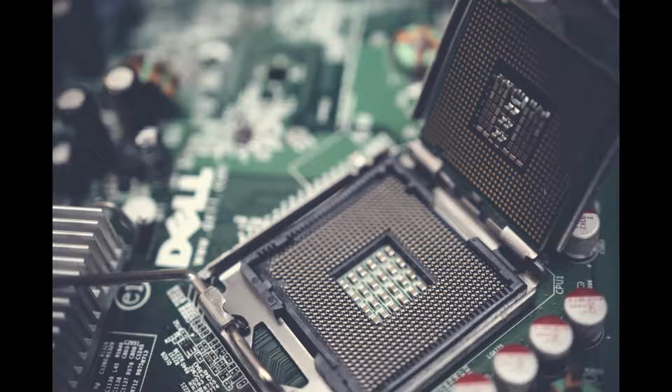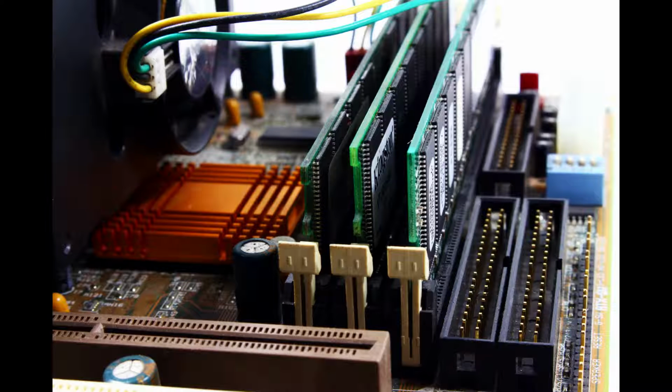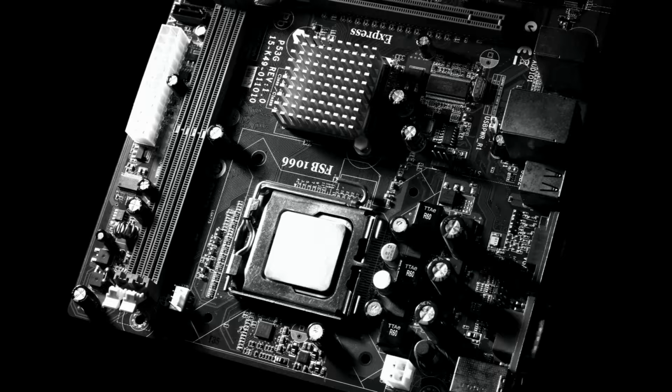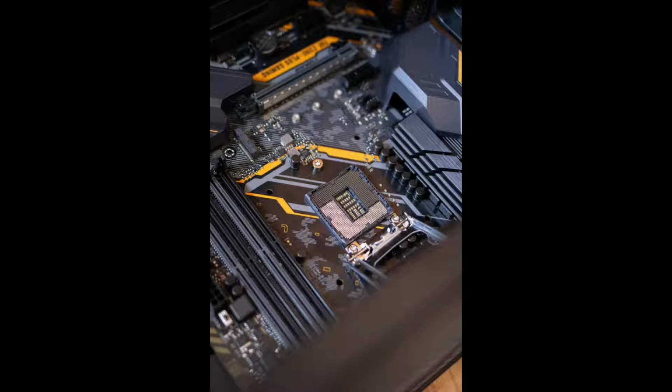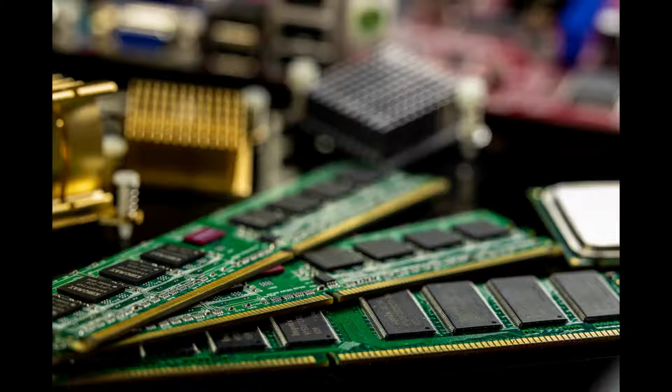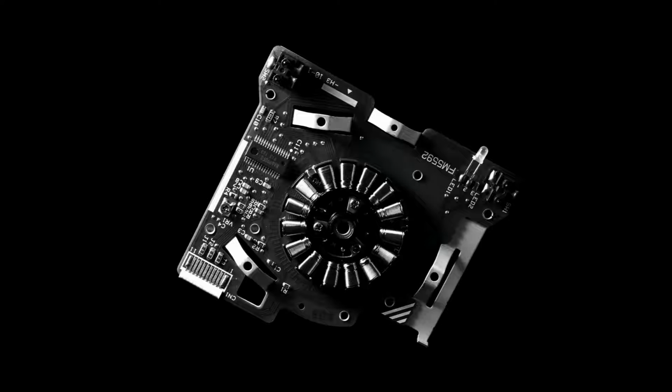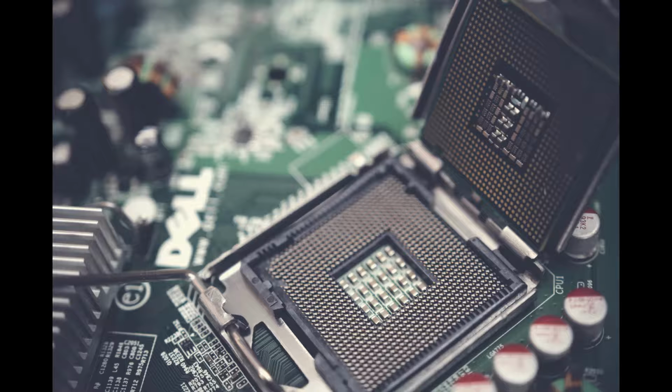Types of ROM: Mask ROM, PROM, EPROM, EEPROM. Mask ROM is the type of ROM for which the data is written during the manufacturing of the memory chip. PROM, programmable read-only memory. The data is written after the memory chip has been created.